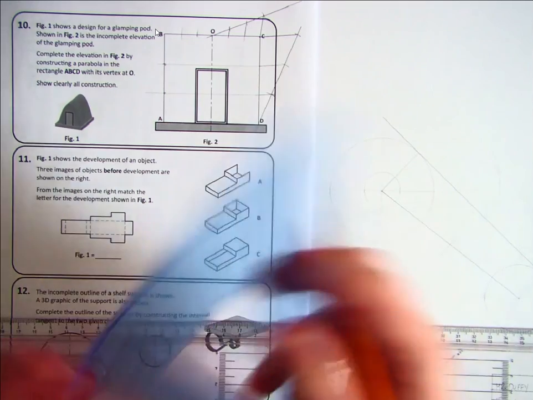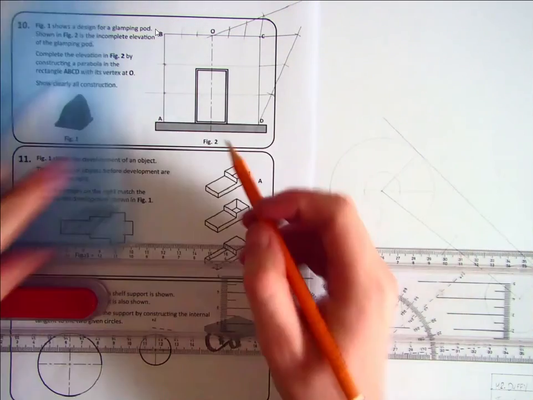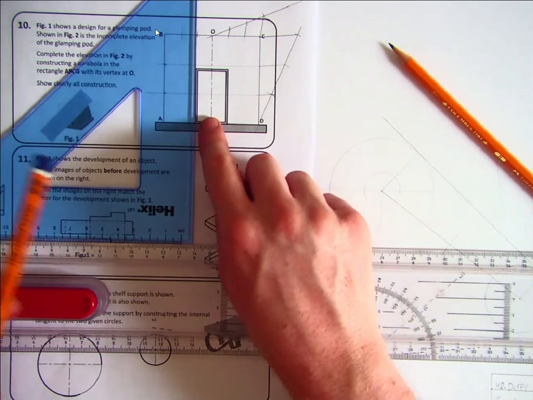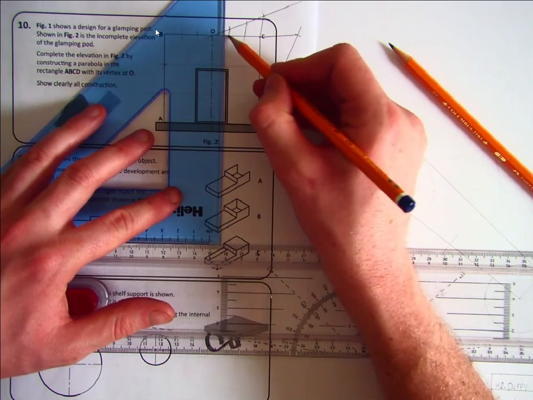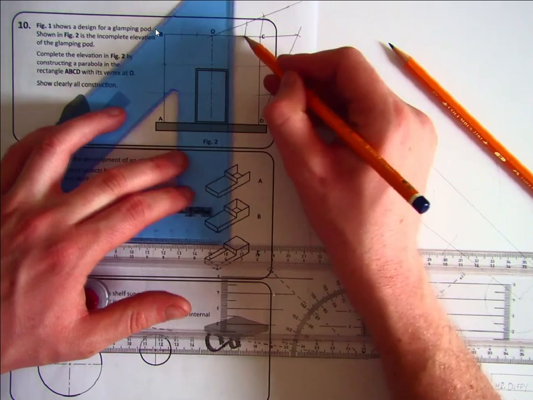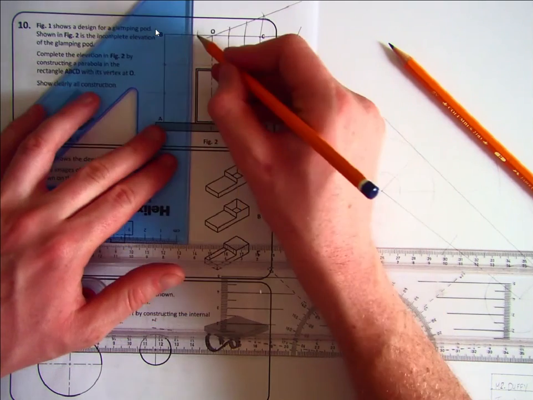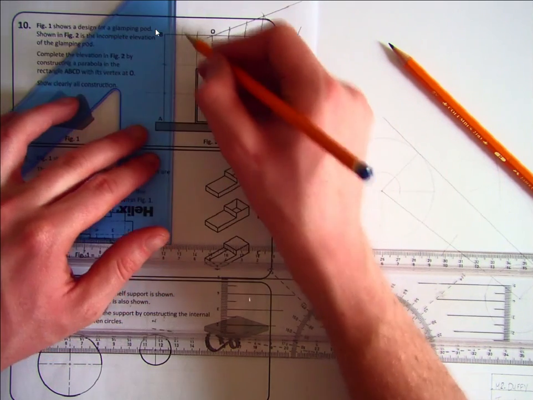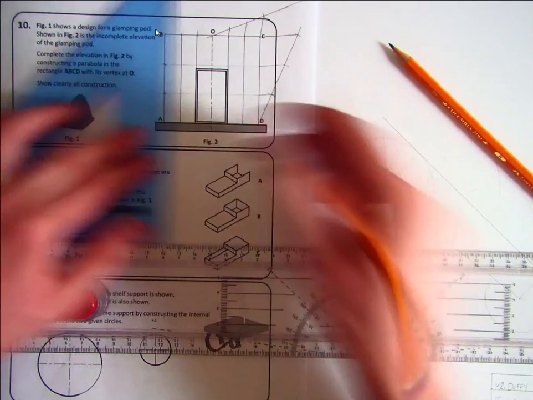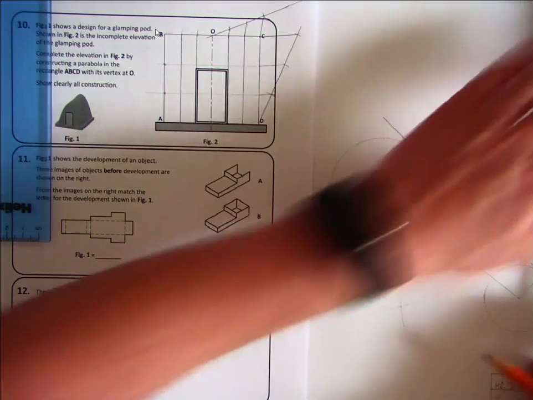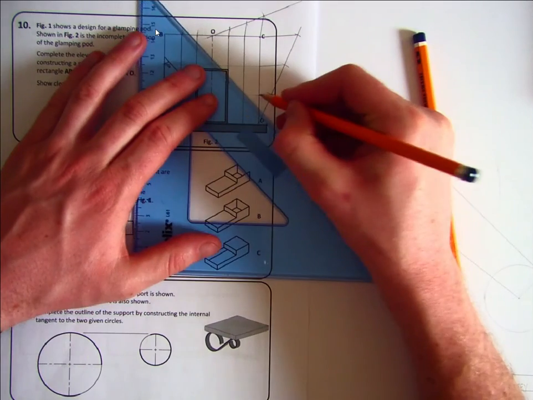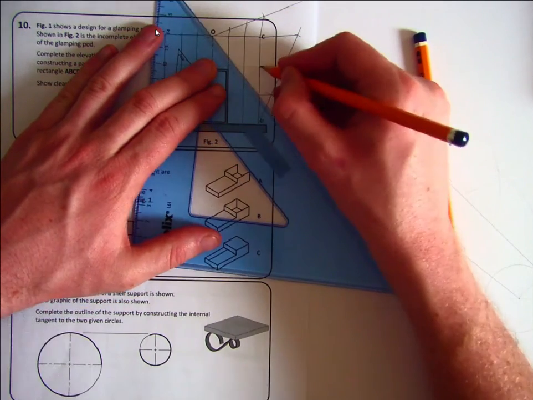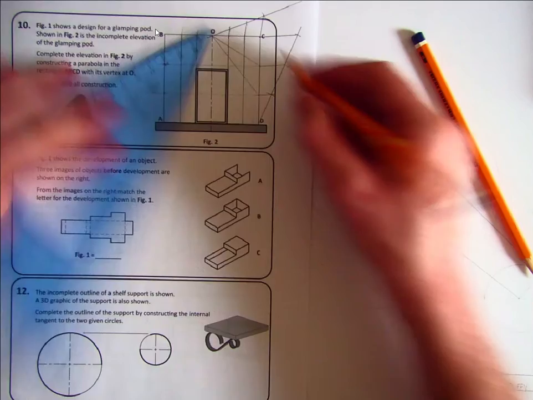Now, when constructing a parabola, from my vertex I need to draw lines parallel to that line from this edge. So these lines here are going to be parallel to that vertex line. So I'm bringing the line up, up, and up. From the other points, I'm joining these back to my vertex. So I'm joining these ones back to my vertex, and the same on the far side.